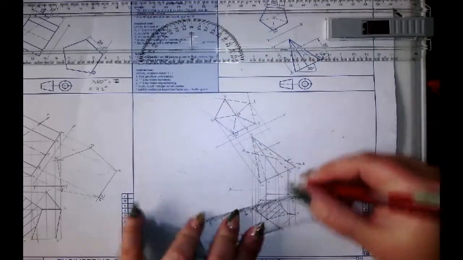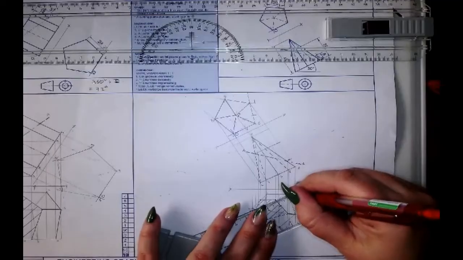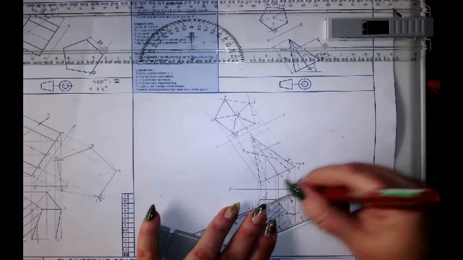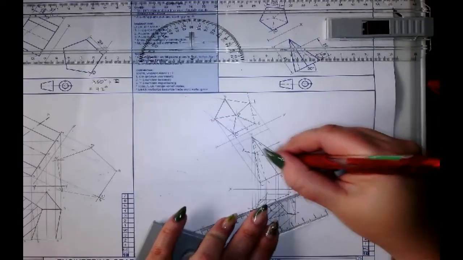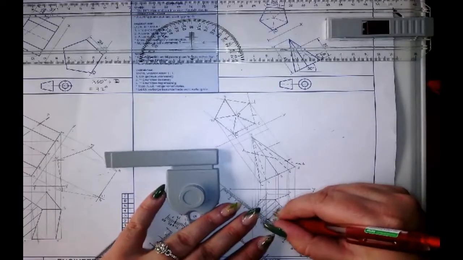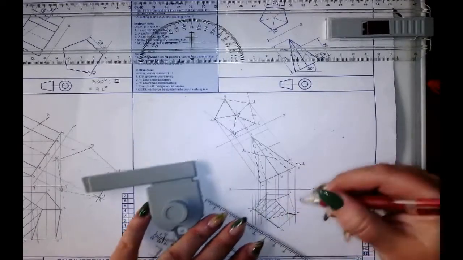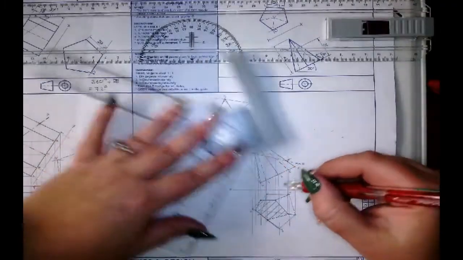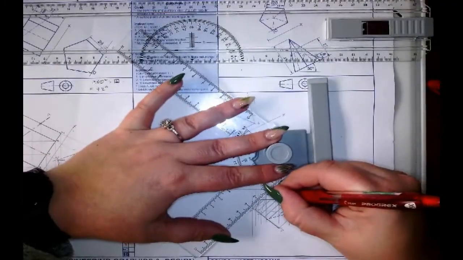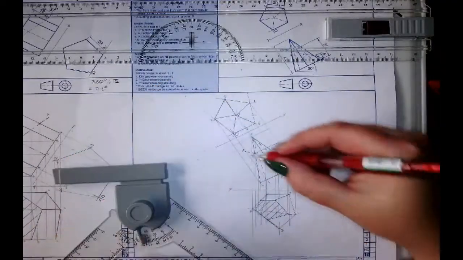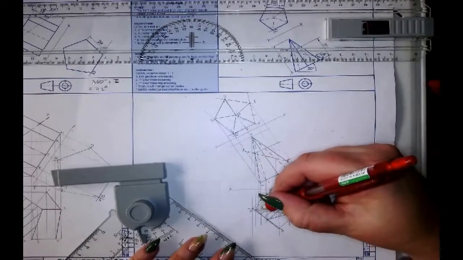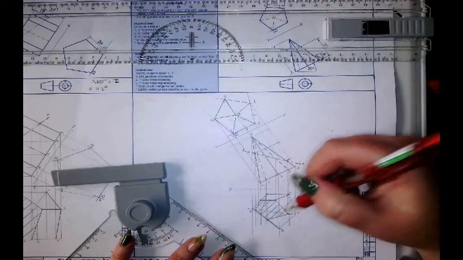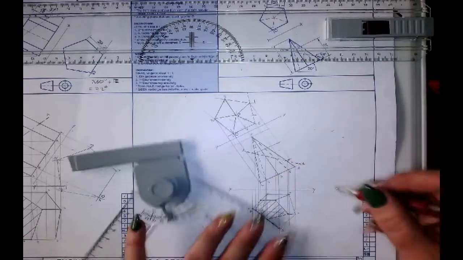Then from the cut to 5, from the cut to 3, from the cut to 1, and also from the cut to 2, but then this one we won't actually see because 2 is hidden.